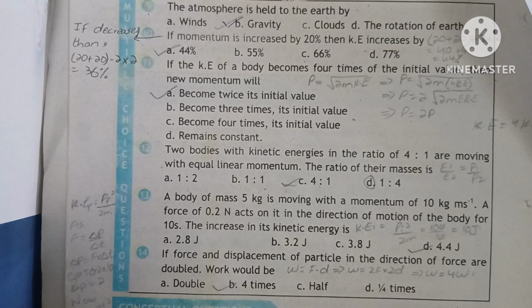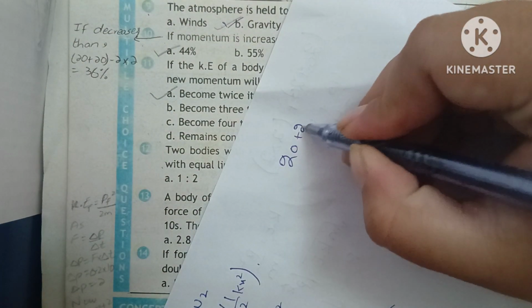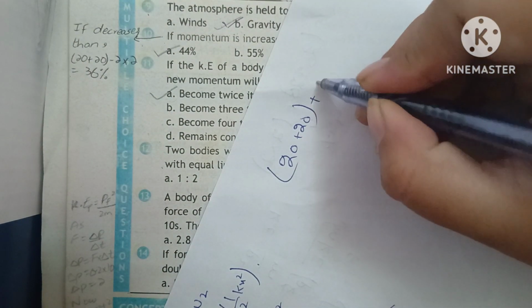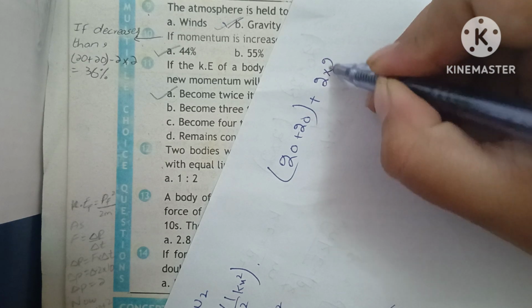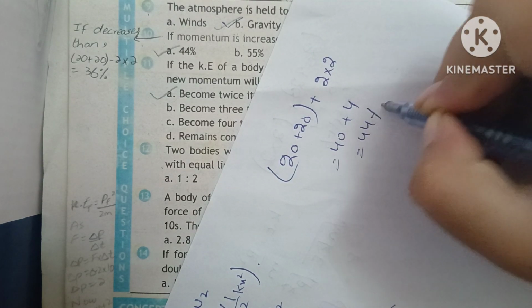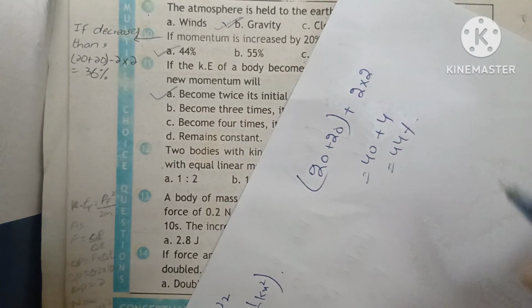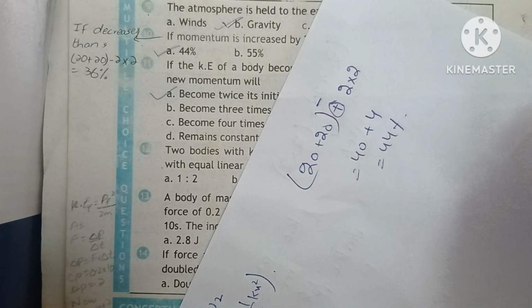Okay students, the atmosphere is held to the earth by gravity. And the 10th MCQ is: if momentum is increased by 20%, then by what factor does kinetic energy increase? It will be 20 plus 20, into 2, multiplied by 2, so 40 plus 4, that is 44%. If the question says momentum decreases, then we will use the negative sign here.